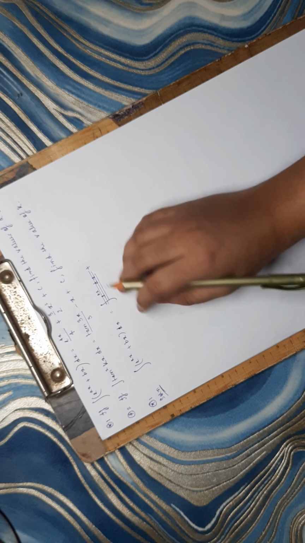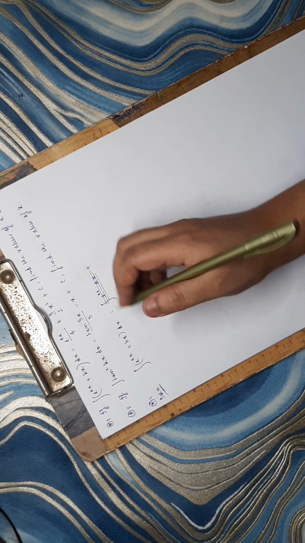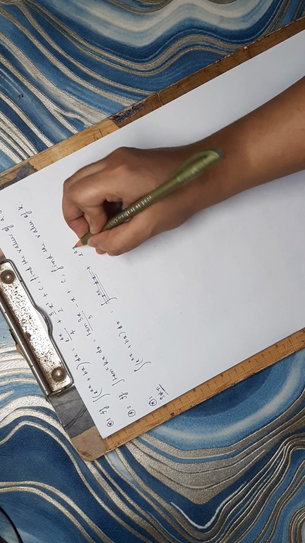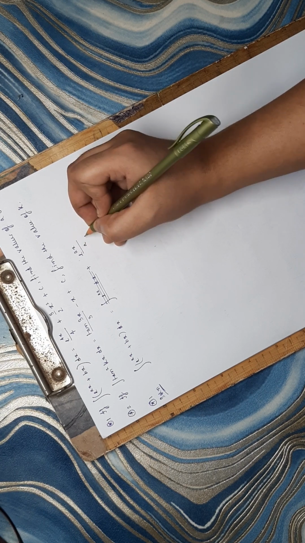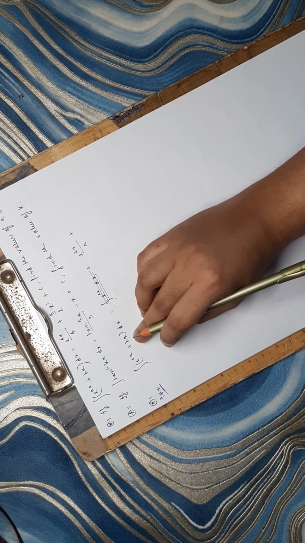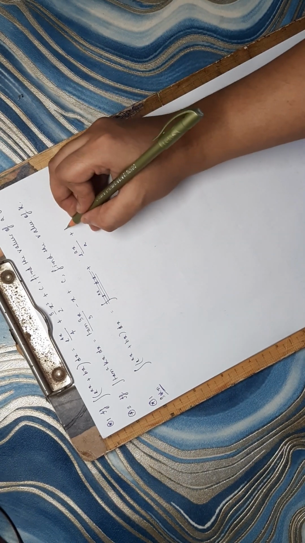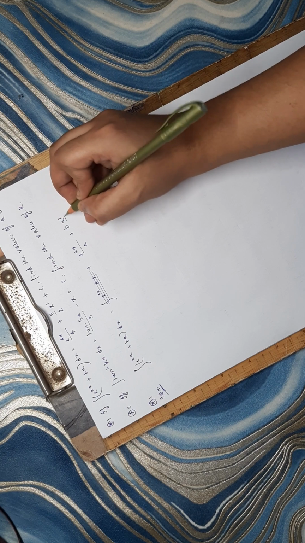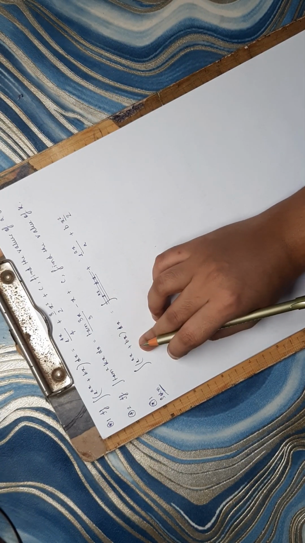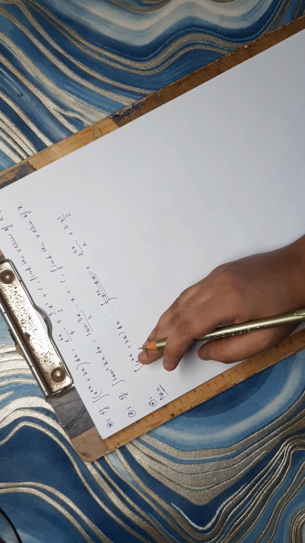Integration of e to the power ax dx, how will you write this? Nothing. E to the power ax divided by a, right? Plus, what is the integration of bx? Take b as constant and then you will get x square by 2. You will only have integration of x dx here. b is a constant, b will come outside of the integration sign.